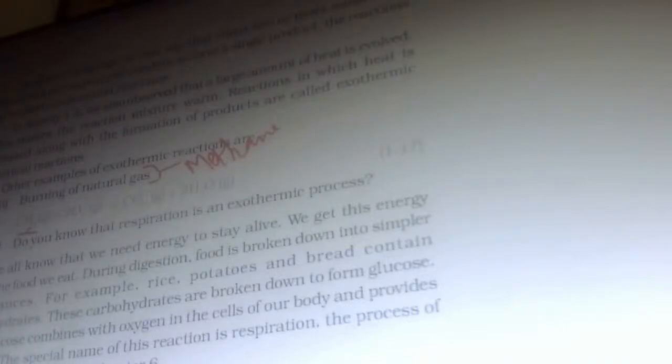Respiration's formula is given in this chapter, but not in the life processes chapter, where only the photosynthesis formula is there. C6H12O6 plus 6O2 gives 6CO2 plus 6H2O, and you get energy also. Decomposition of vegetable matter into compost is also an exothermic reaction.